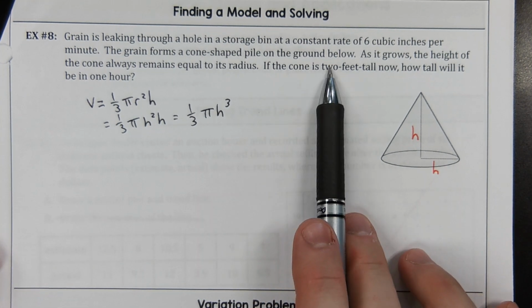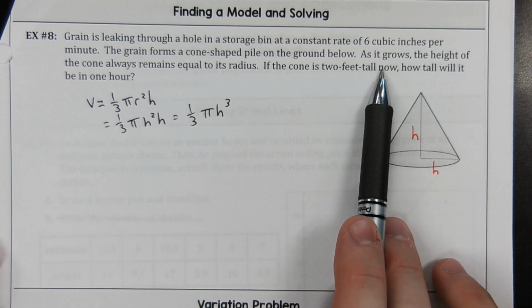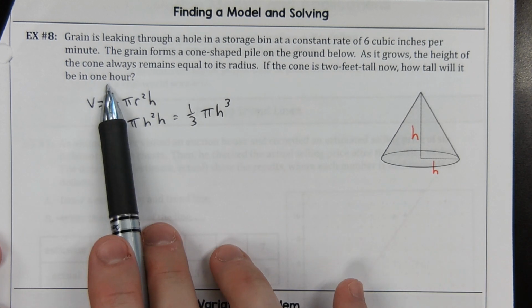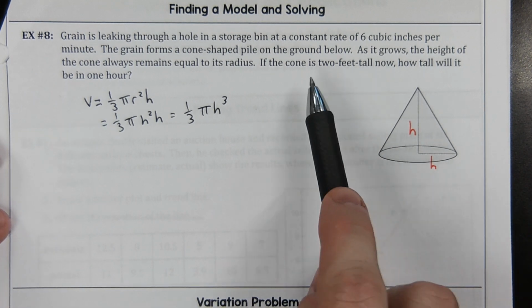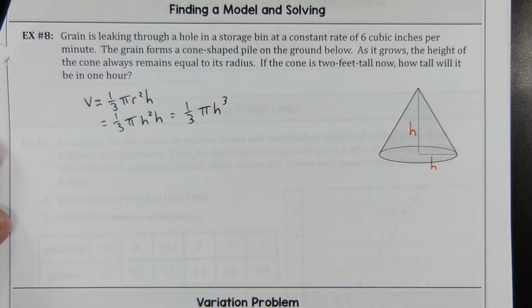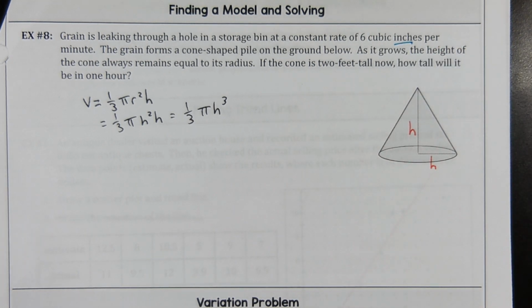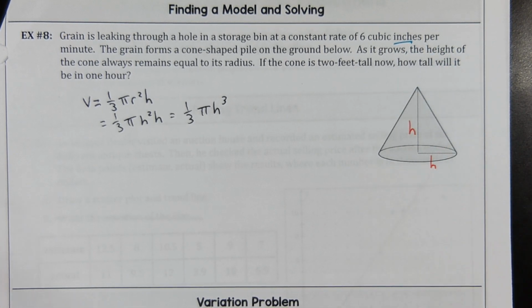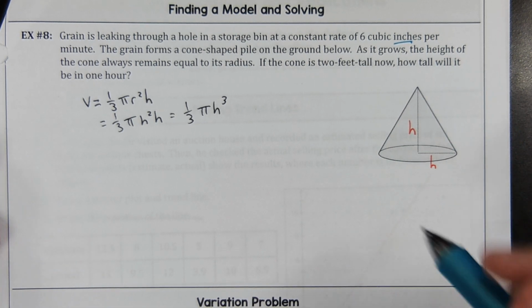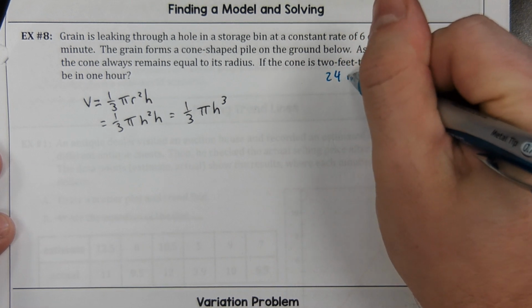If the cone is 2 feet tall now, how tall will it be in 1 hour? Now here's a problem. This is 2 feet tall. That's feet. The question mentioned inches before. So we either need to convert our 6 cubic inches into cubic feet, which is painful, or we can convert our 2 feet into inches, which is 24 inches. That one's really not that bad.